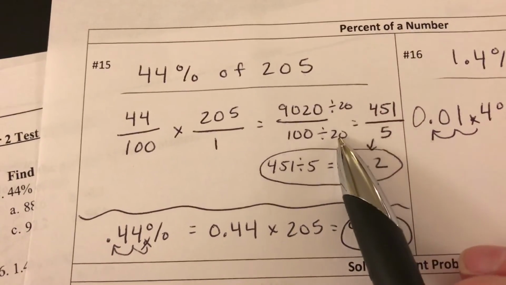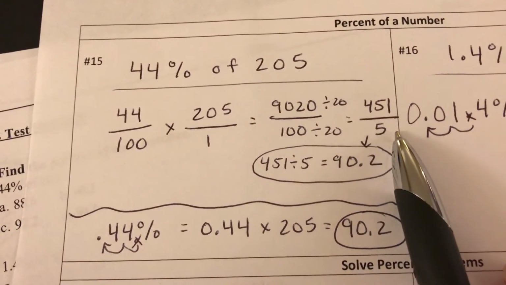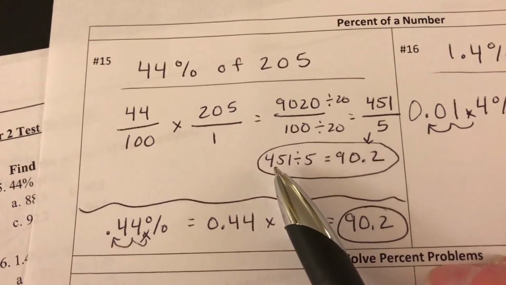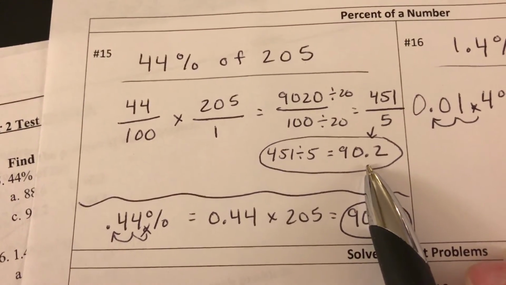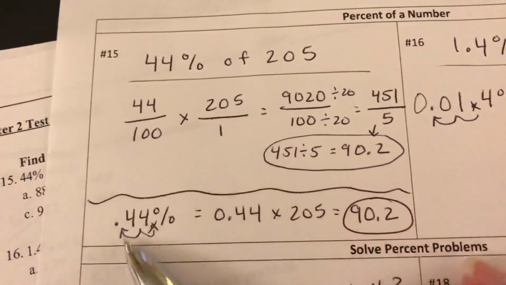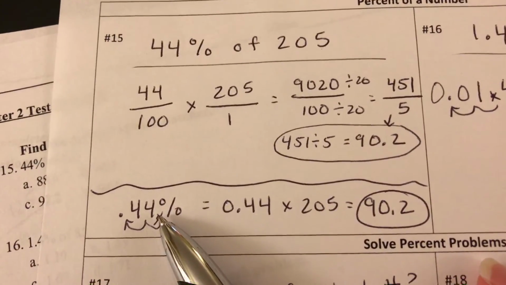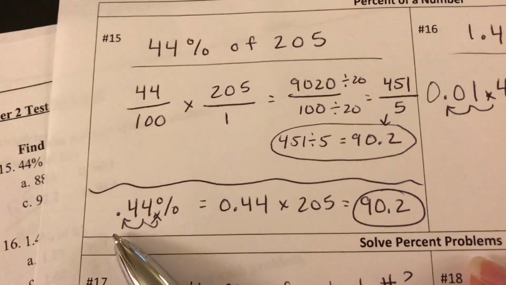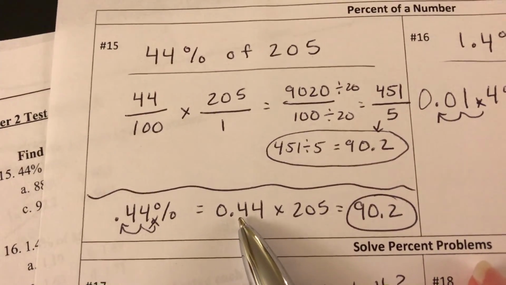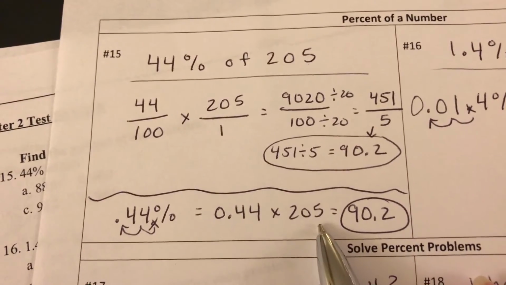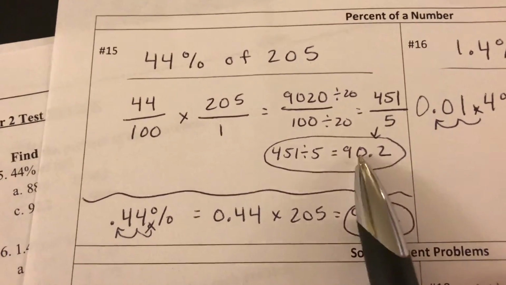Simplify it by dividing by 20. 451/5. In your calculator, if you do 451 divided by 5, it's 90.2. Or, move the decimal. 44 decimal, take it off, move it 2 to the left. Now you've turned this into a decimal. 0.44 times 205 in your calculator is 90.2.